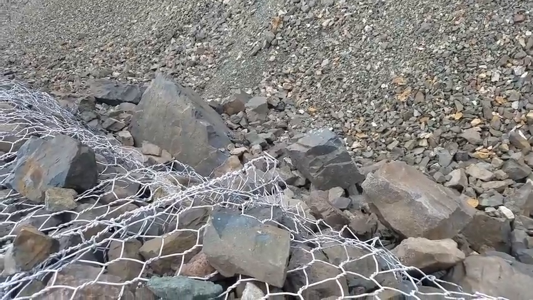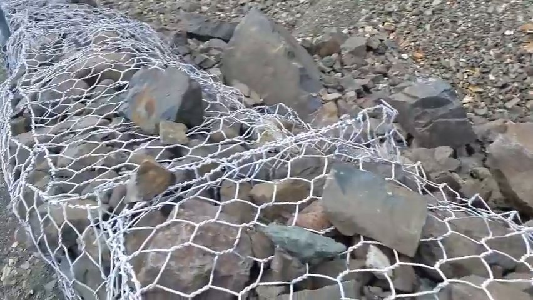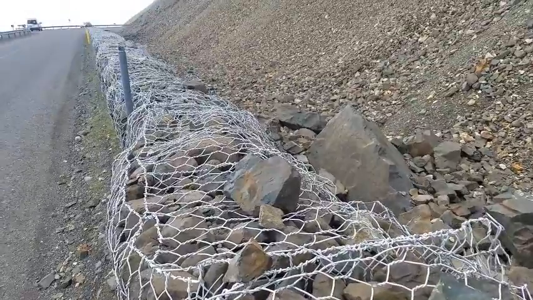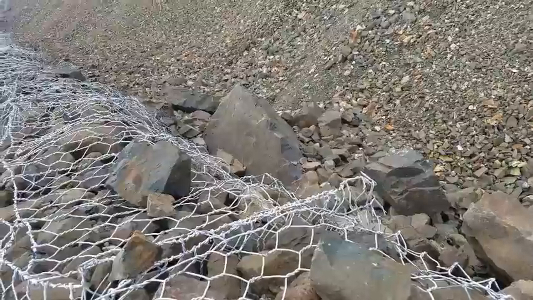Here's another example, just a little bit further down the road. You can see the big rocks that came down. Some of these even wound up on top of the cage, but this cage did its job and it kept the rocks from rolling out into the road and destroying the road.